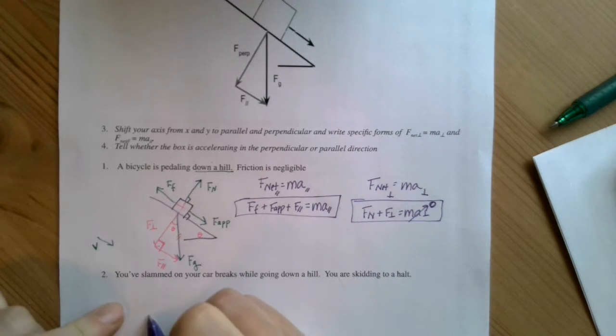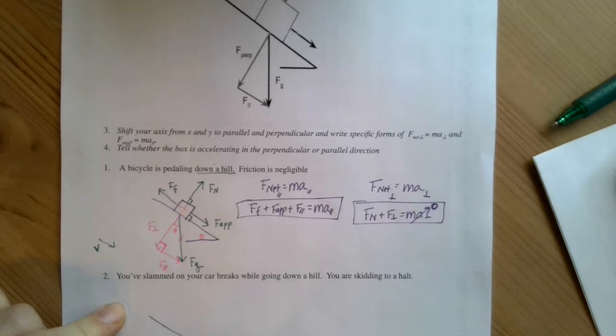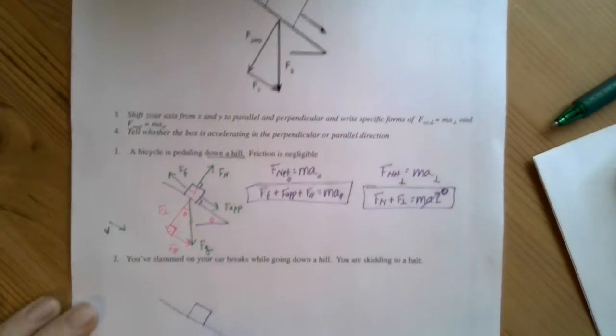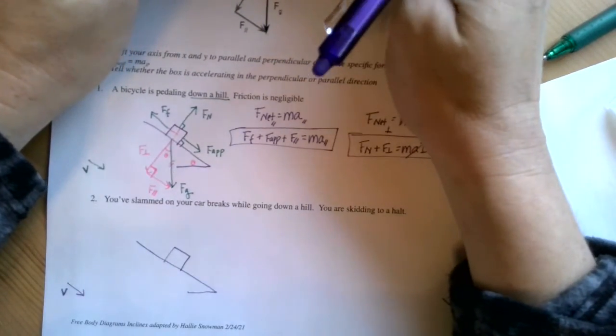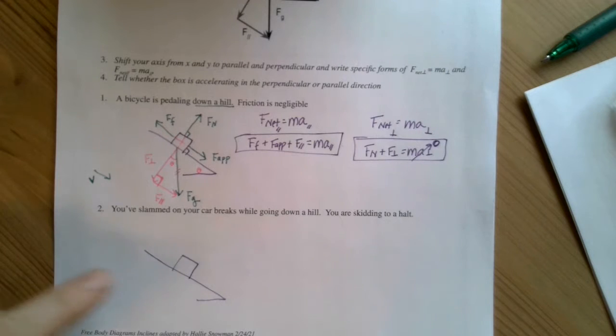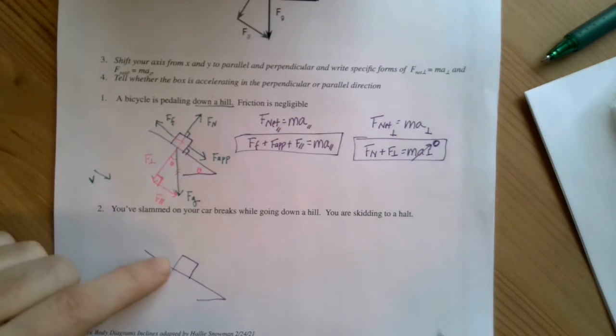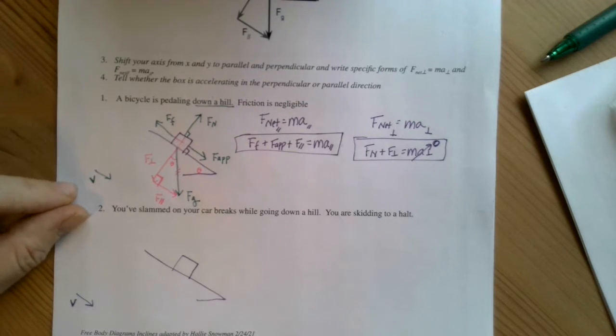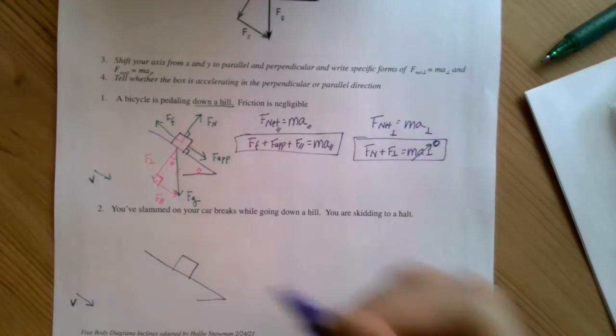So I'm going to draw the incline. Okay, there's my car. We are going down the hill, so I'm going to make a little velocity vector here. But again, under any circumstances, do not actually draw anything but force vectors on your free body diagram. No accelerations, no velocities, only forces. Okay, so let's think about the different forces.